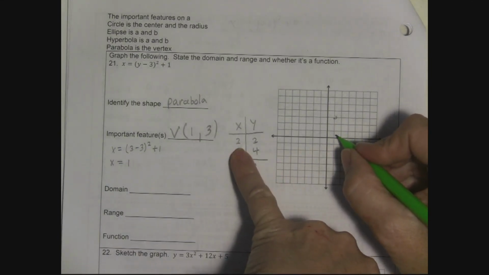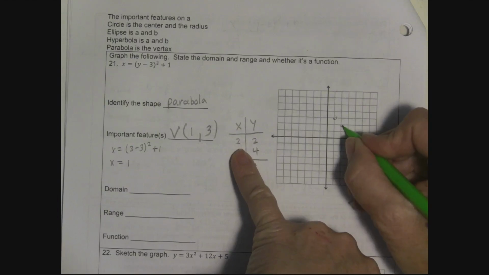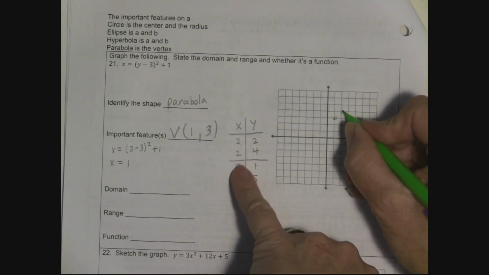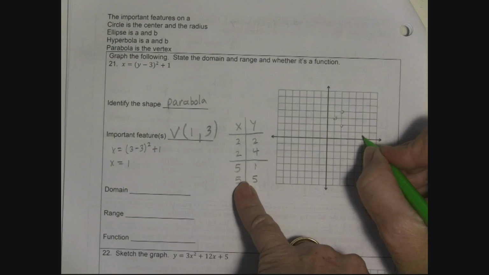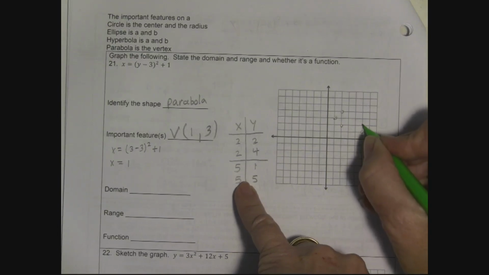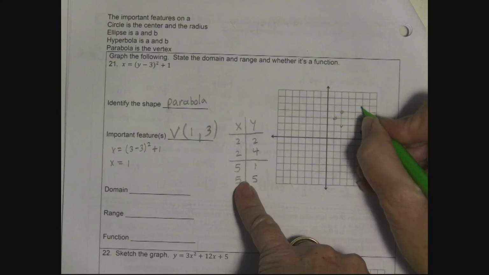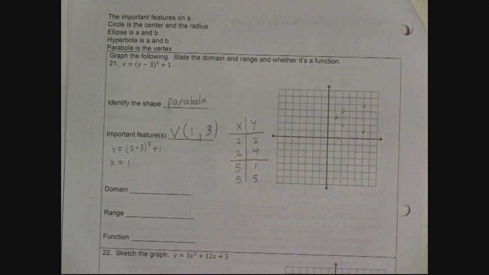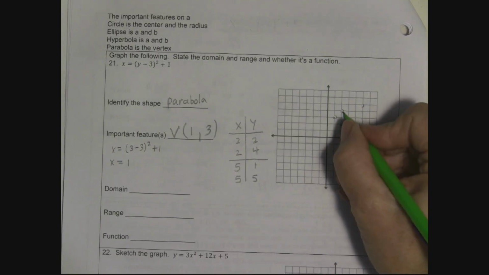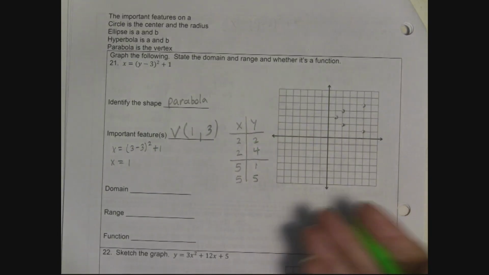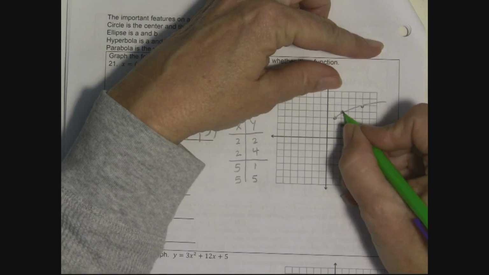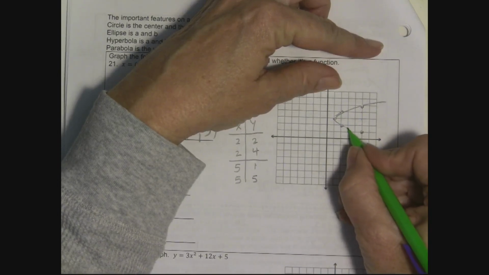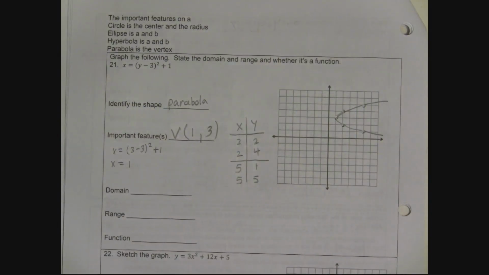So over 2 up 2, over 2 up 4, over 5, so that's 2, 3, 4, 5, up 1, and up 5. And so I see that I have a parabola that is laying on its side. Of course, I expected it to be on its side because it was x equals. And I know that we have not drawn one of these on its side like this since Unit 3. And you're like, oh, that was a long time ago.